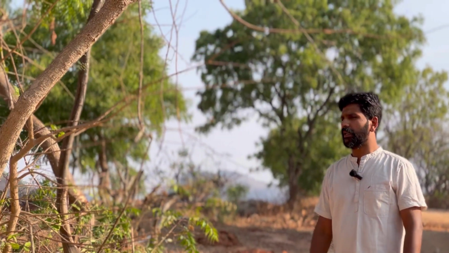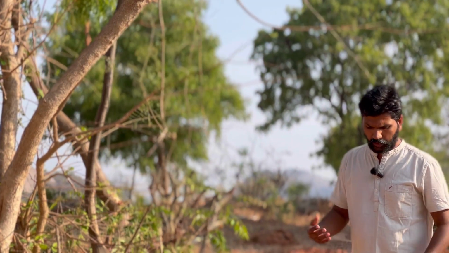So what exactly does it mean? As I told, it's not seen anywhere in this farm. It is 150 acres, and along with this farm there are a lot of government lands, non-patta lands and all. I go for a lot of trekking, but I haven't seen this rare species in that forest. I have seen Pongamia, I have seen neem tree, I have seen Rhytia tinctoria, but this was not seen anywhere in my walks. So I thought to do a little research on it.